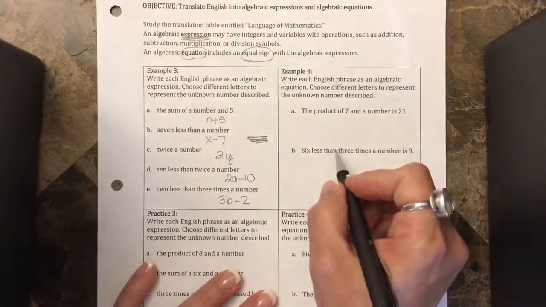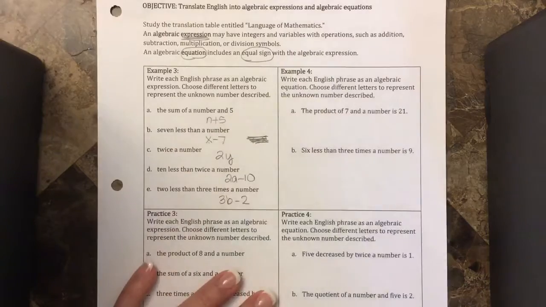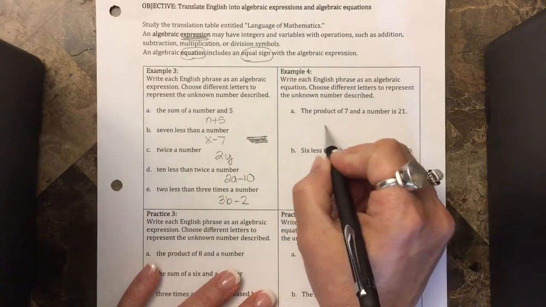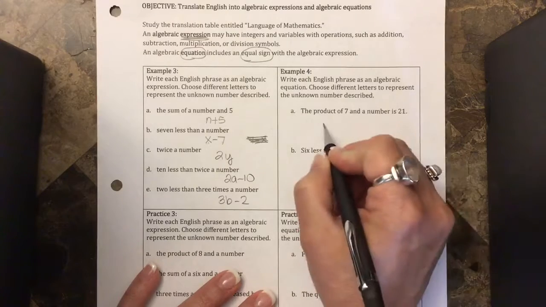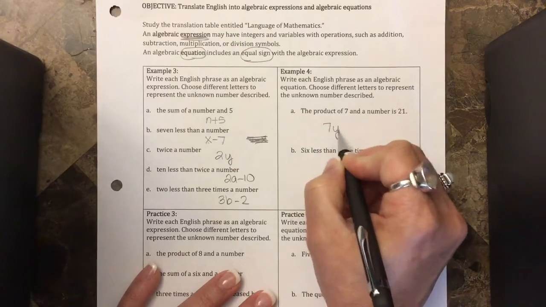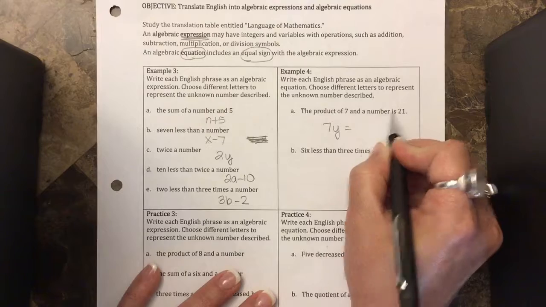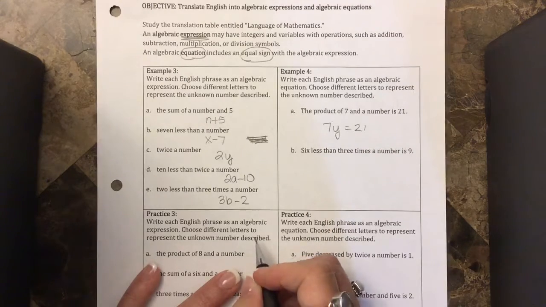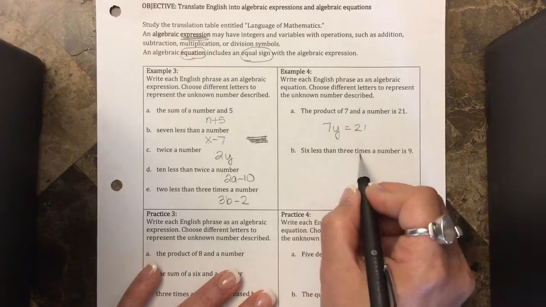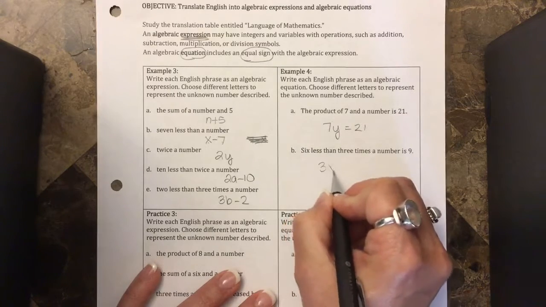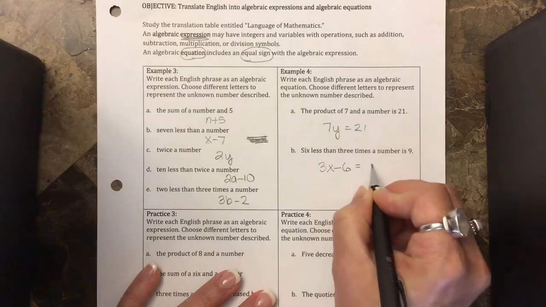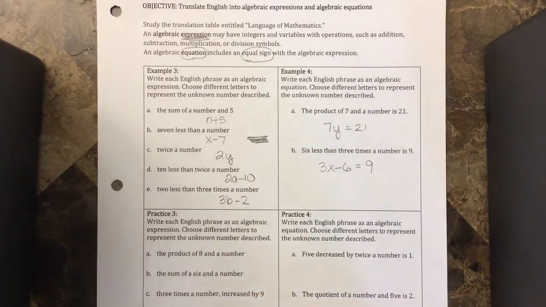So the product of 7 and a number, and again, you can use any letter you want to. You can use the letter of your first name or whatever, doesn't matter. So the product of 7 and a number, so 7 times a number, means equals 21. 6 less than 3 times a number, so you had 3 times a number, and you have 6 less than that is 9. All right, now you try.